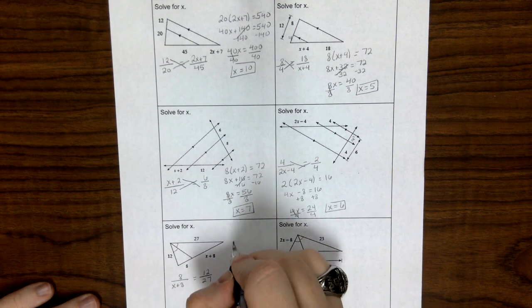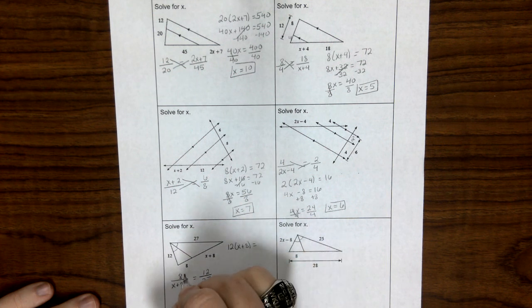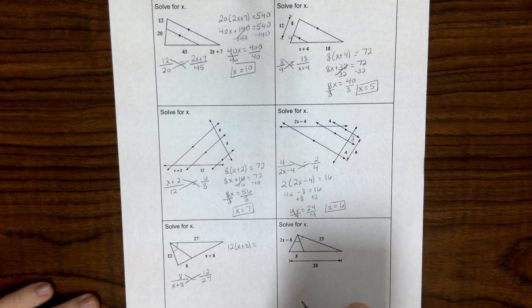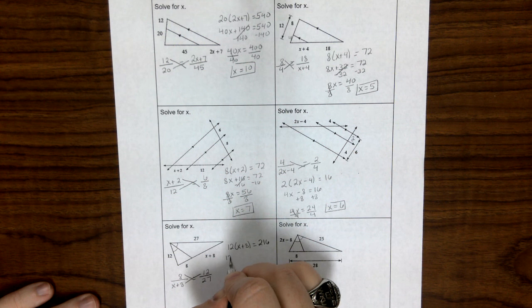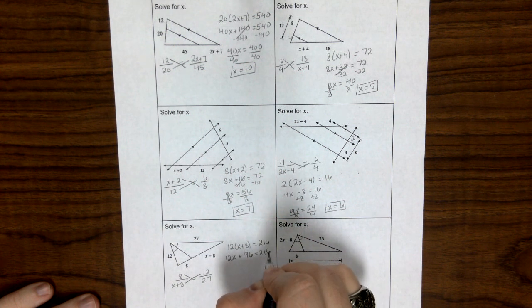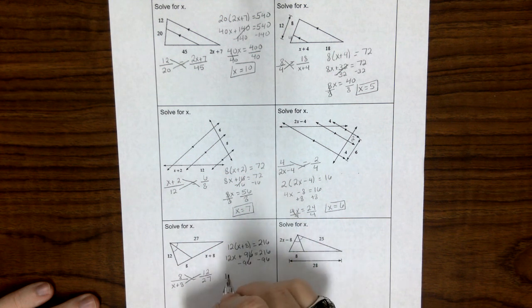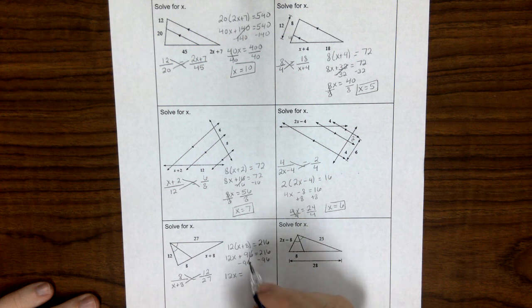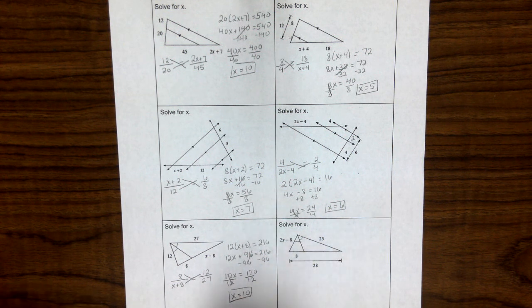Do your cross multiplication, so 12 times x plus 8 equals 8 times 27, which is 216. 12x plus 96 equals 216. That will give us 120. And we divide by 12. So we get x to be 10.